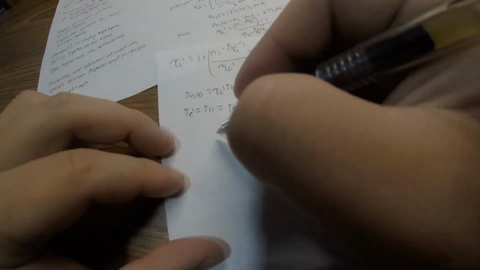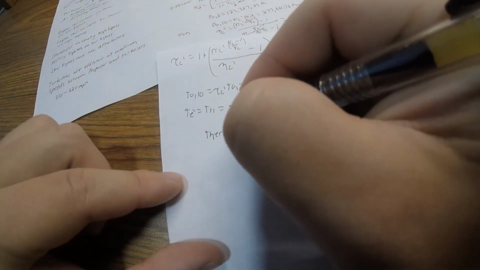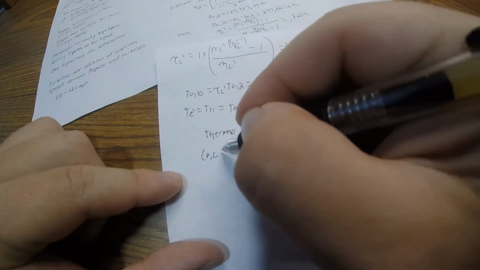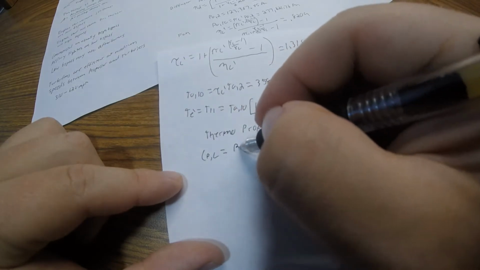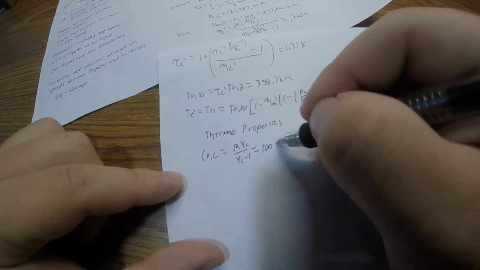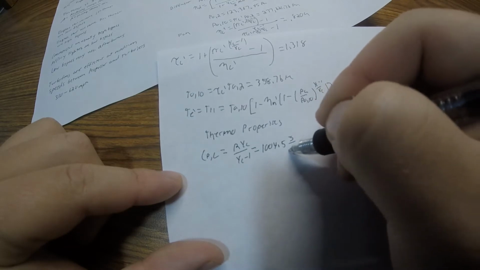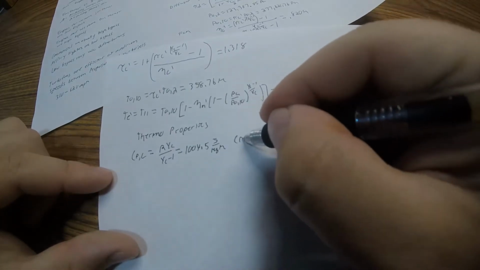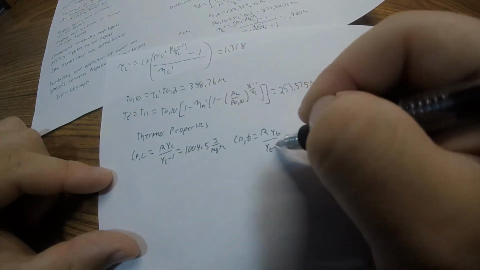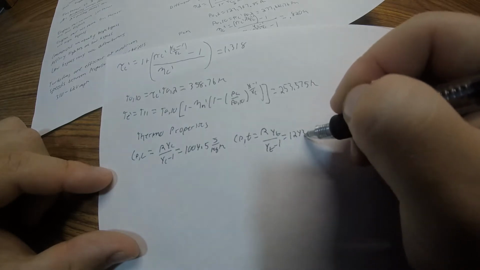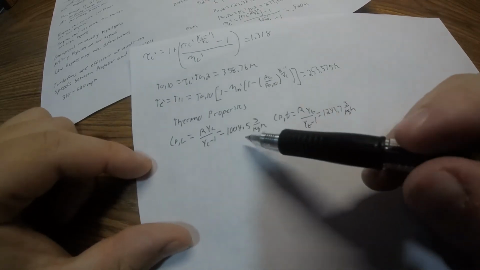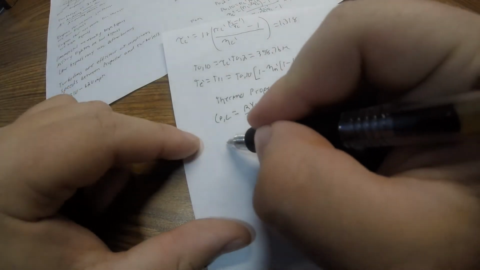All right, so now we're going to quickly calculate the thermo properties for all these. So we want the CP for cold. These are the specific heat capacities. So as you can see, as the specific ratio decreases, the specific heat capacity increases.